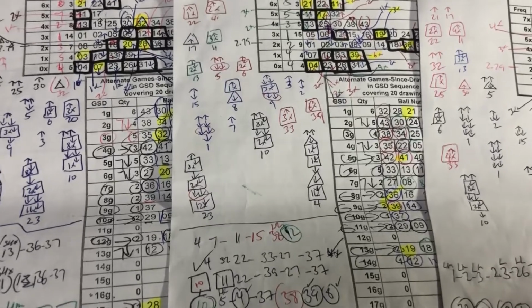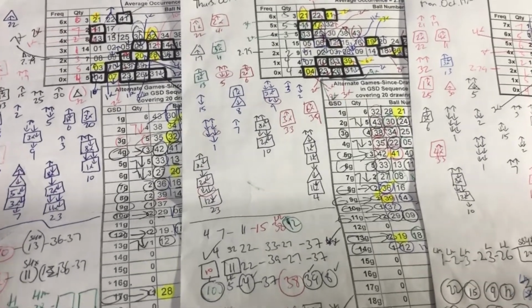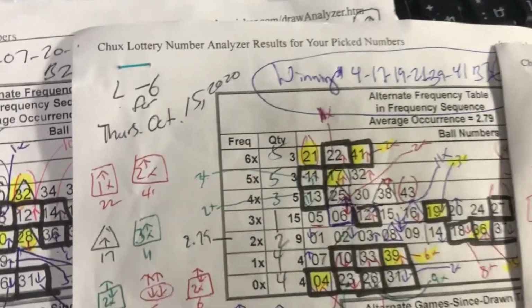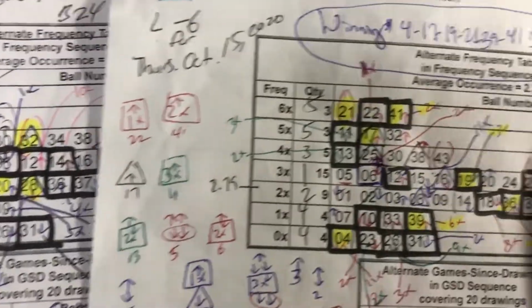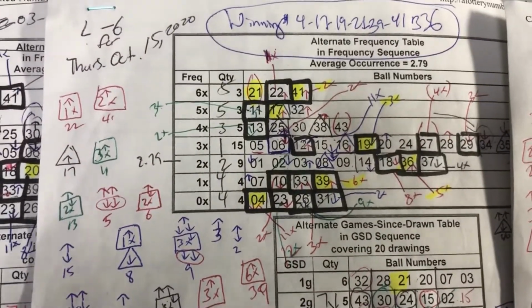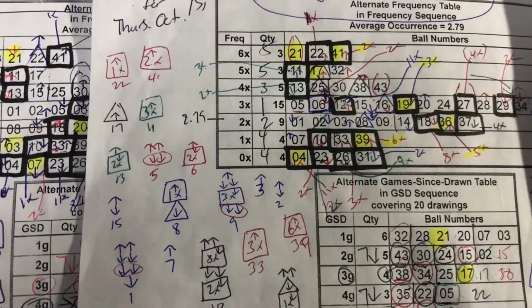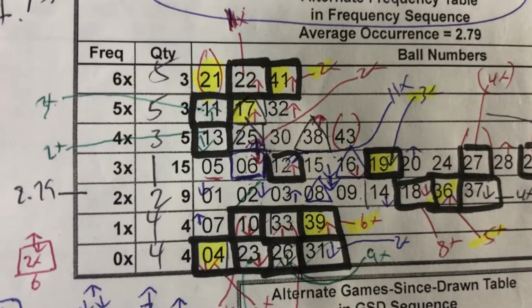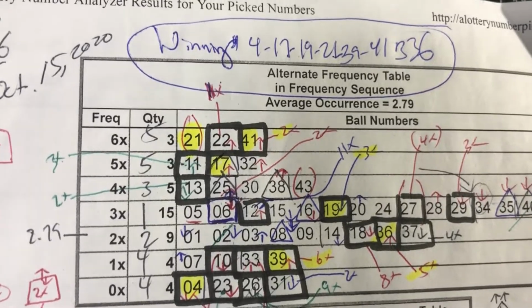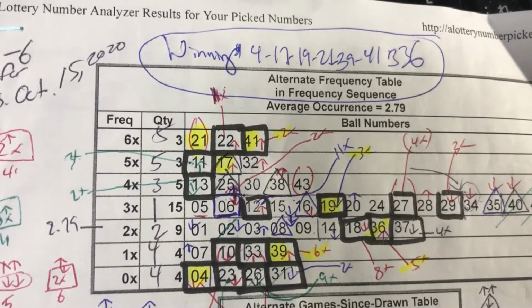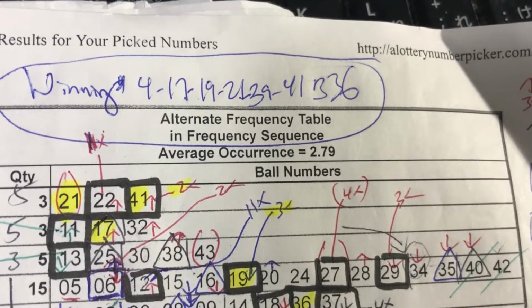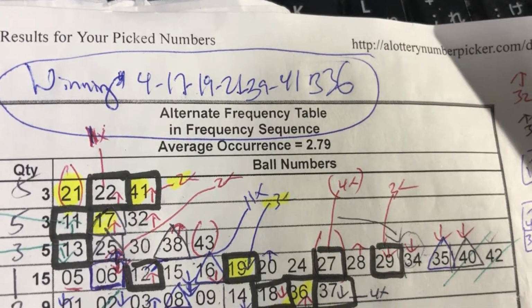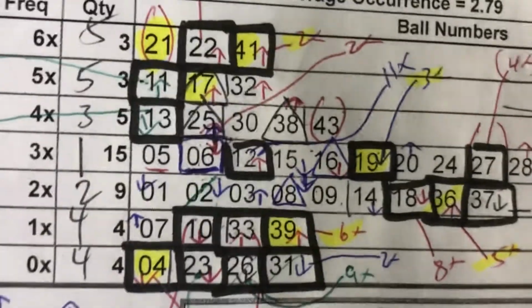What you really need is the last 3 winning draws. Okay, let's look at Thursday, October 15th, for example. I can't promise you that you're going to win, but I'm pretty certain that you'll get at least 2 numbers. This is going to be hard to explain. So the last winning draw was on October 15th. The winning numbers were 4, 17, 19, 21, 39, 41, bonus number 36. Okay, don't worry about that.